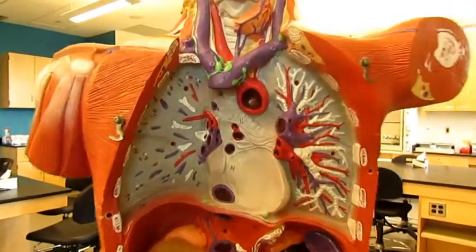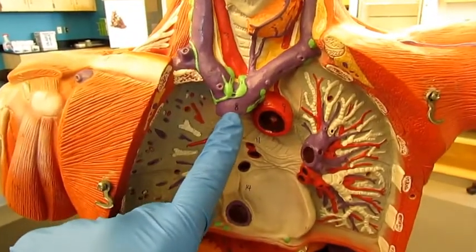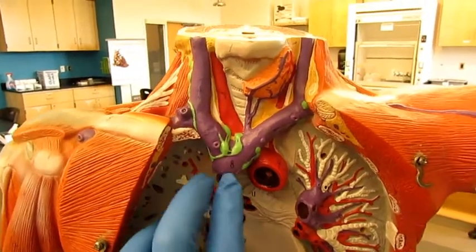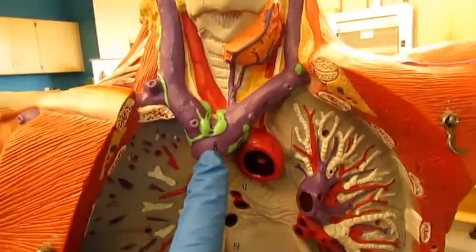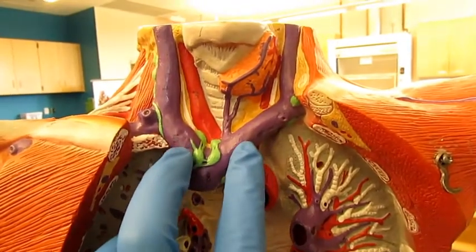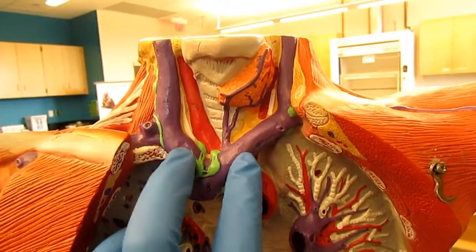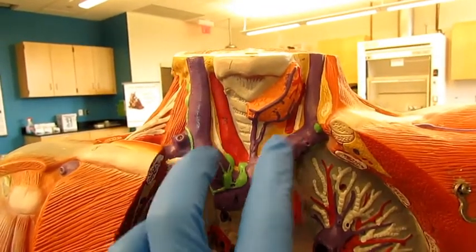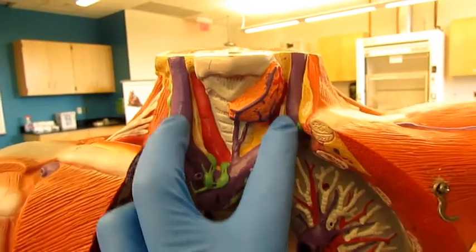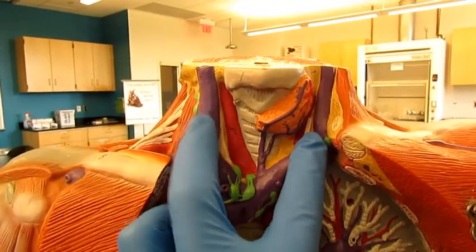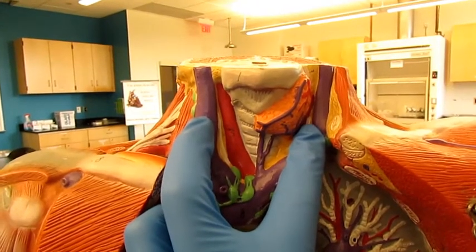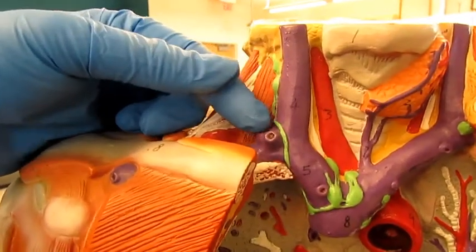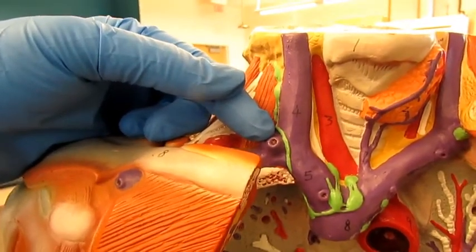Up here in the thoracic region, we know that the superior vena cava drains blood from the head and the arms back into the right atrium of the heart. The two vessels that come together to form the superior vena cava are these two right here, the right and left brachiocephalic veins. The first branches off of the brachiocephalic veins are these right and left internal jugular veins. We can just barely see an external jugular vein that has been cut off.